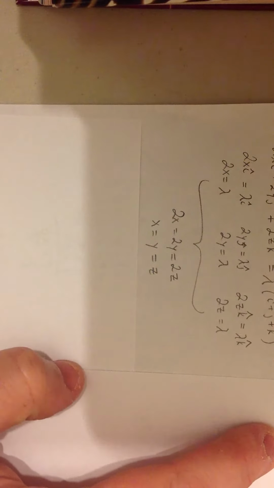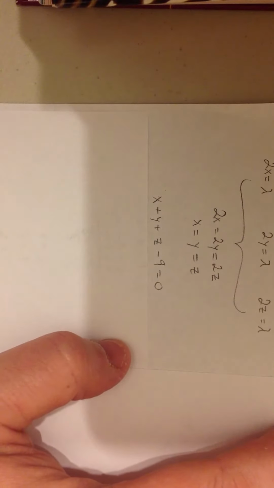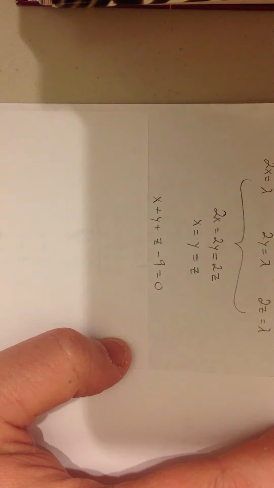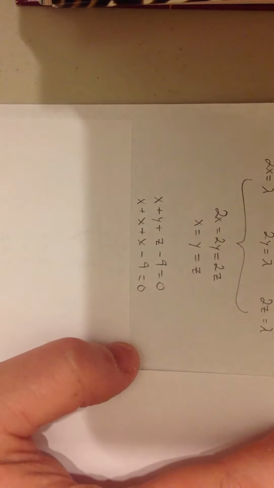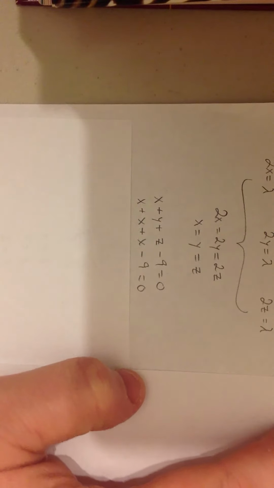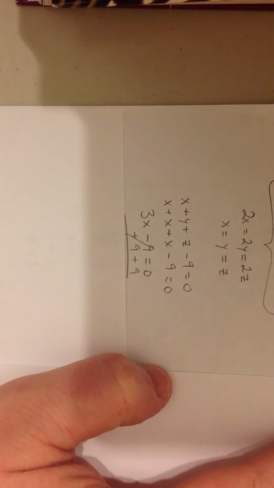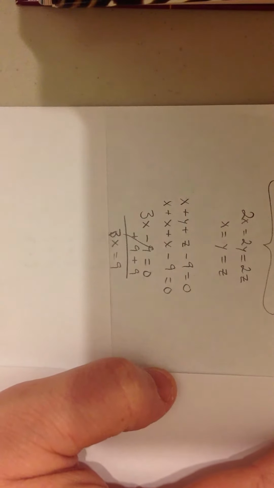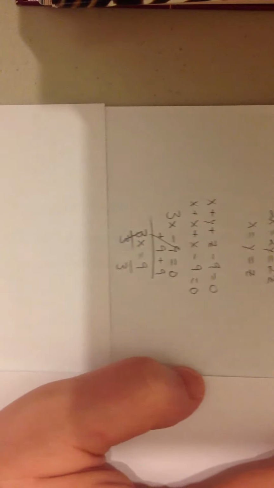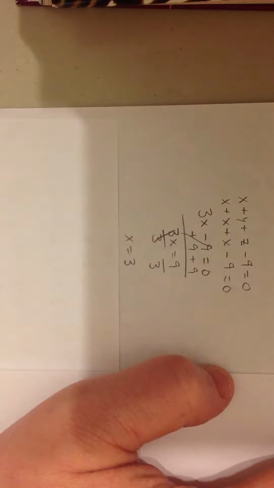At this point, we need to go back and look at our constraint. This was our constraint function. So we know that x equals y equals z, and we can plug in x in place of y and z in this function, and then carry through algebraically, combining our like terms, adding 9 to both sides, dividing by 3, and we ultimately arrive at x equals 3.